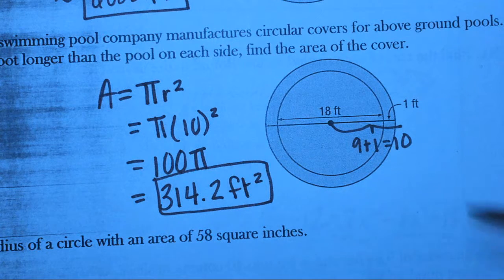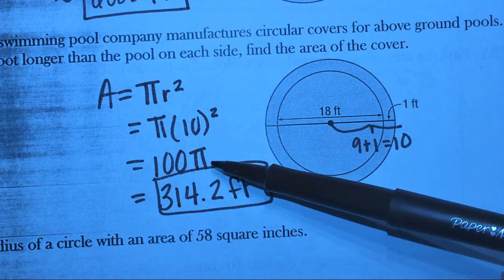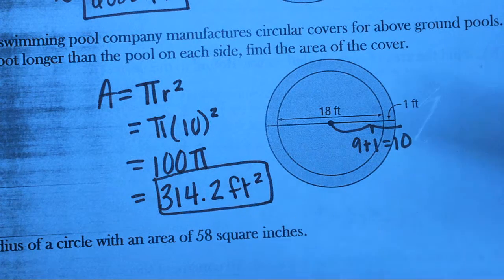Okay, just like Derek, I also got 10 for my radius. Does everyone understand how we got 10? 10 squared is 100, so I said 100 pi. When I typed that in my calculator, I got 3.1416, so I rounded to 3.14.